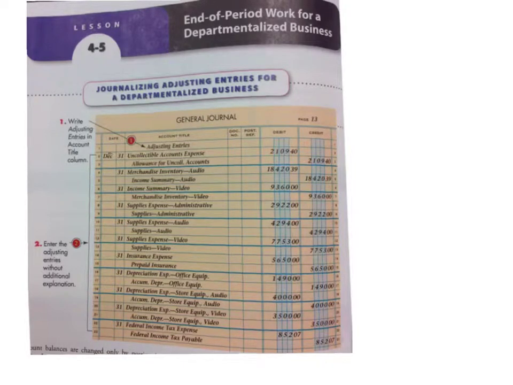Lesson 4.5, you're on page 118 in your book, and we're talking about the end of the fiscal period work that you need to do. So basically you're adjusting and closing entries for this company, for a departmentalized business, and then a post-closing trial balance, okay? So we're not figuring out any new information here. We are just putting in the journal the information that we've all calculated and figured out from the worksheet that we just finished.